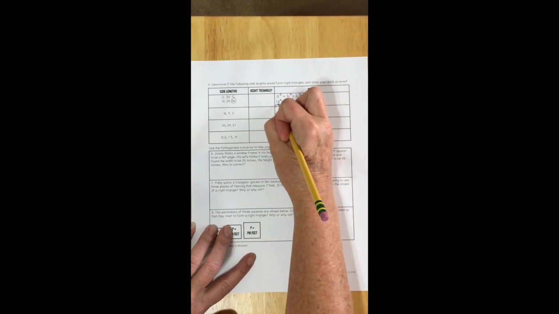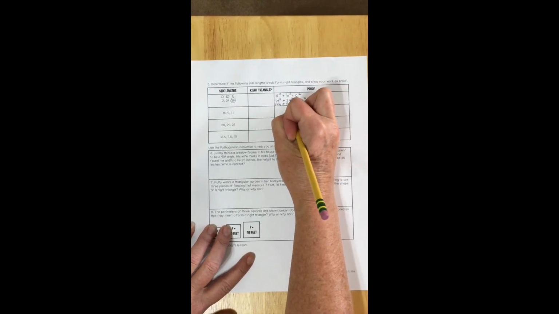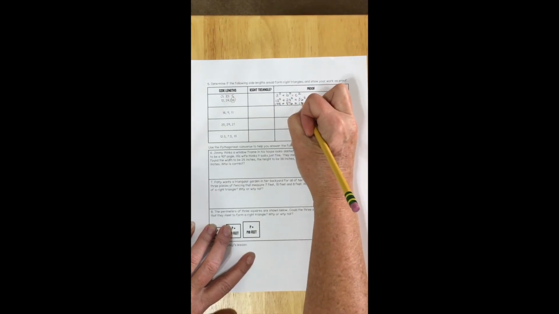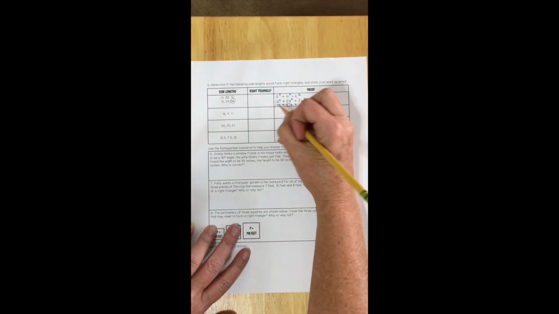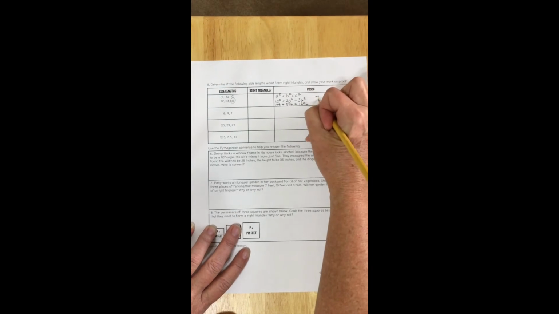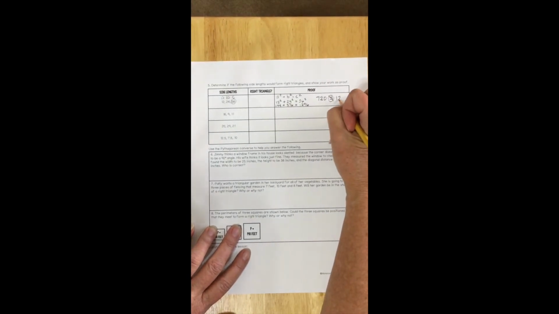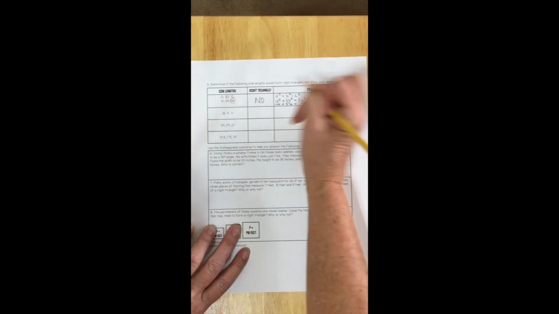12 squared is 144. 24 times 24 is 576. And 36 squared is 1,296. Now when I add 144 and 576, I get 720, which is not equal to 1,296. So no, this is not a right triangle. Let's go ahead and take a look at the second one.